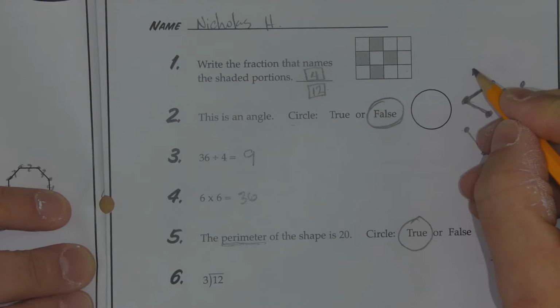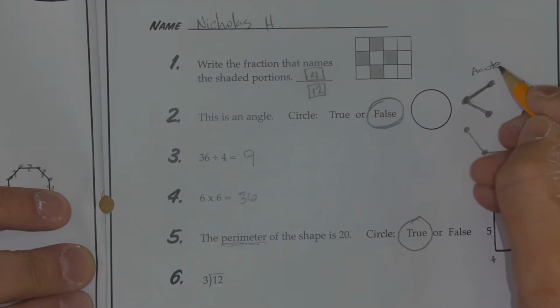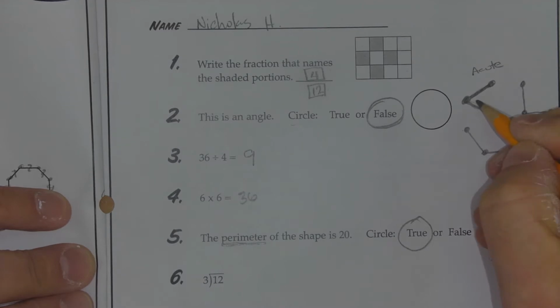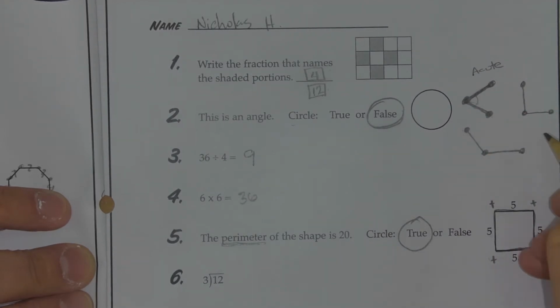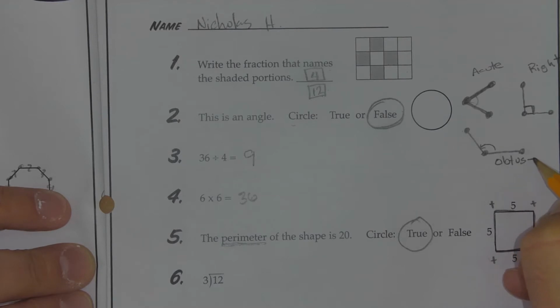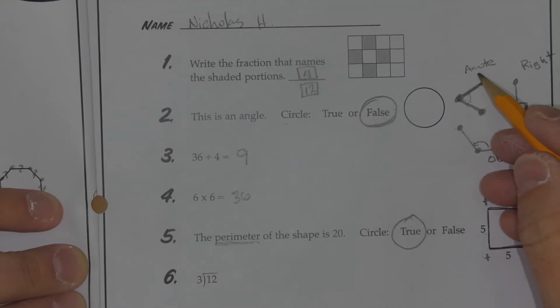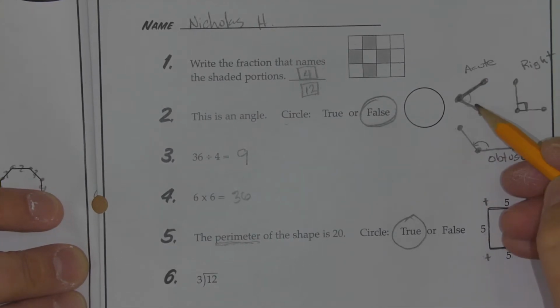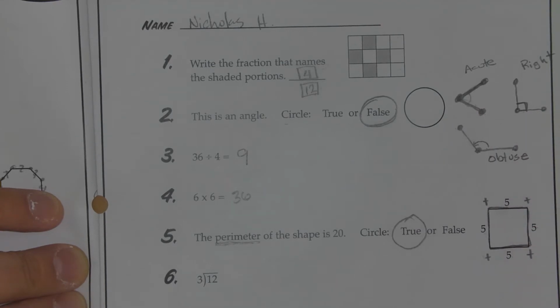This is an acute angle. It means an angle that is less than 90 degrees. So this is kind of small. This arc in the middle is kind of small. This is a right angle. And a right angle is what you would find on a square or a rectangle. In this one, this angle here we call an obtuse angle. And that's an angle that is bigger than 90 degrees. So there are 3 kinds of angles that we're going to be looking at. Acute, smaller than 90 degrees. Right, 90 degrees. And obtuse is greater than 90 degrees.